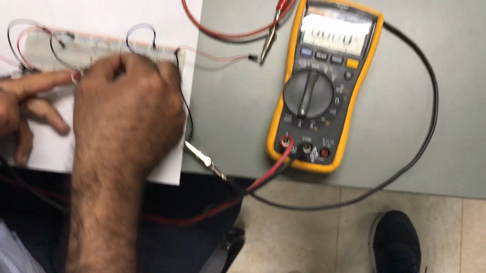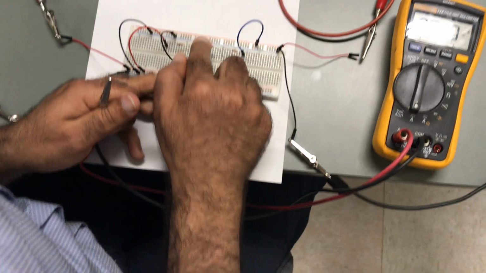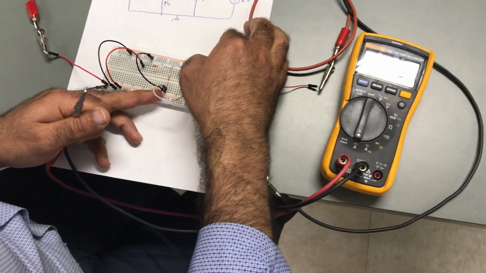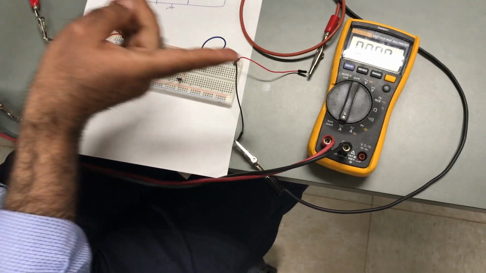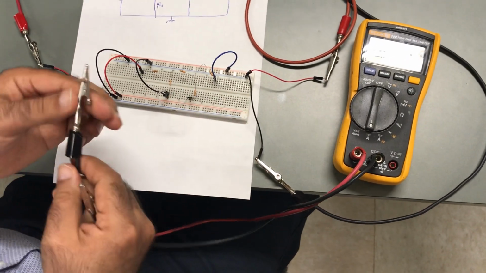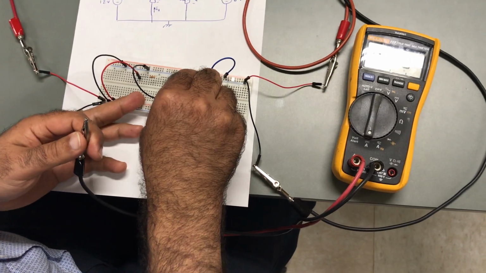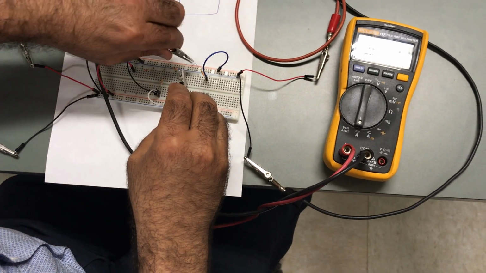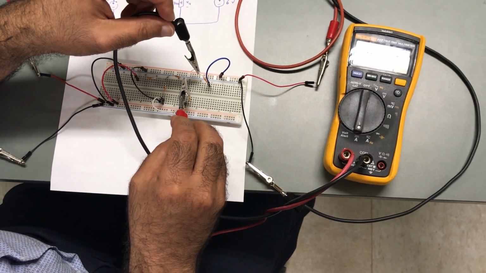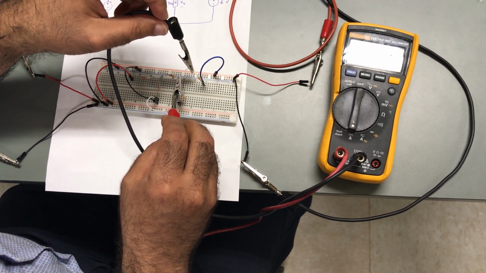Last current, I will return this back. Last current, which is the current in this guy. So I will disconnect this. I would like the current to go in this direction, so this is the positive and this is the negative. I will connect the positive here and the negative here. The current is equal to negative 0.001 milliampere.